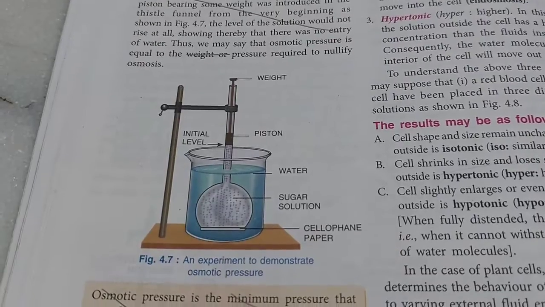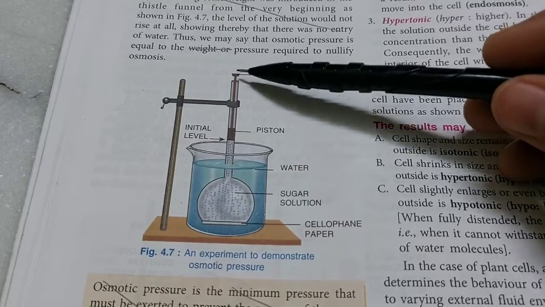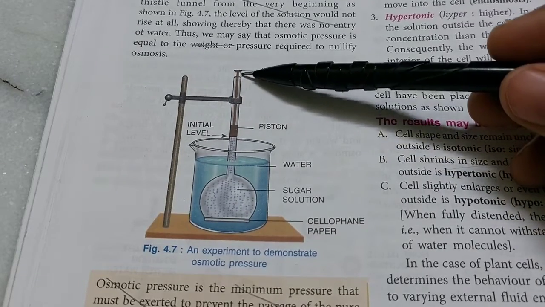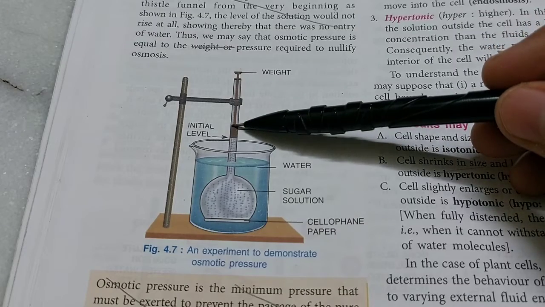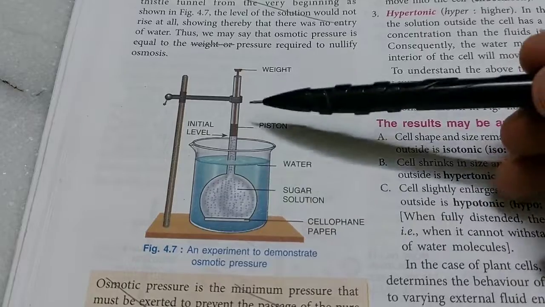Not quite. In this same experiment, let's keep a weight on top. Now there will come a weight which will stop the osmosis. Because of the pressure of the weight downwards, it balances the osmotic pressure inwards. So now we know what is osmotic pressure.